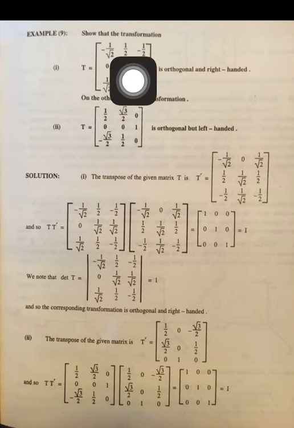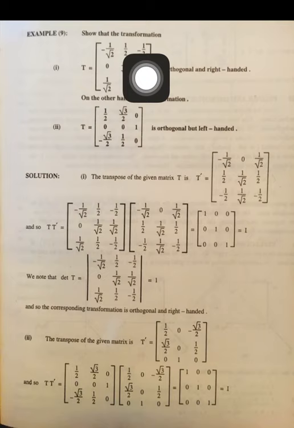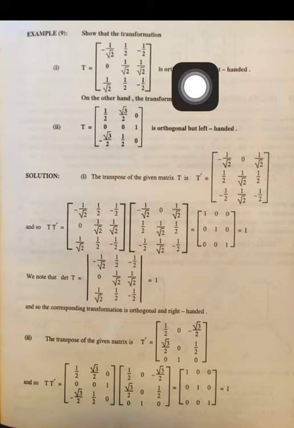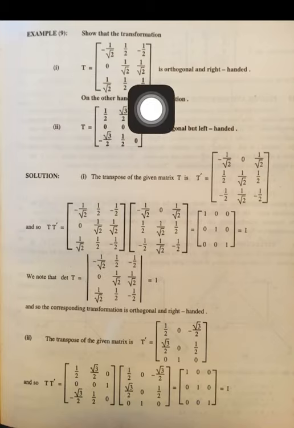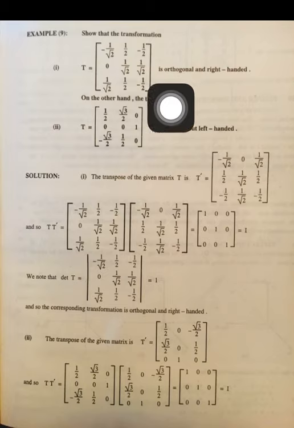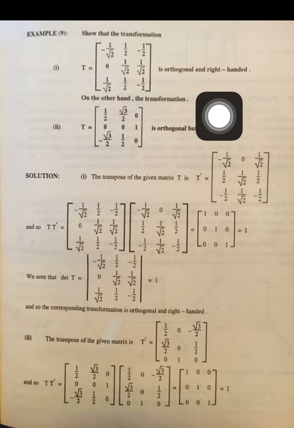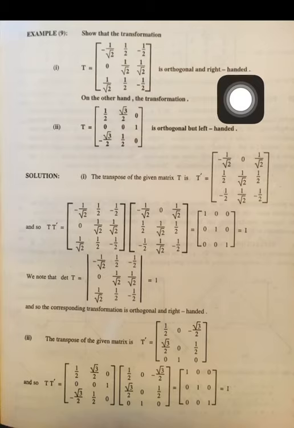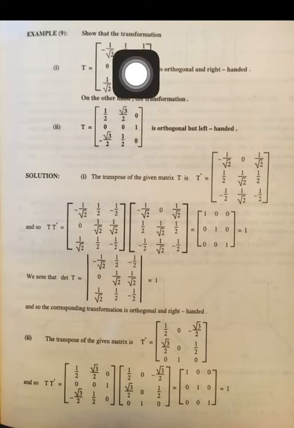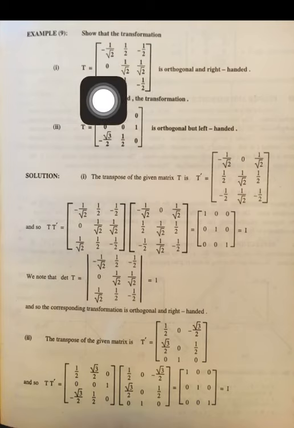Next we have a question related to the transformation. We have to check whether the transformation is orthogonal and right-handed. Orthogonal means we have to check whether the product of T with T dash is equal to the identity matrix. If it is equal to the identity matrix, then this transformation is orthogonal. Further, if I take the determinant of T, and the determinant is positive 1, then it is right-handed, but if the determinant is negative 1, then it is left-handed. So first we have to check this. I am taking this transformation and I am going to check whether it is orthogonal or not.